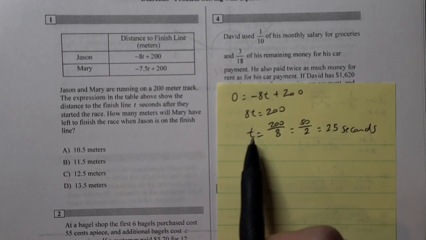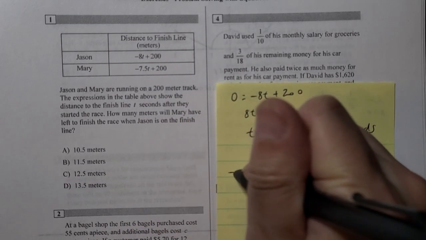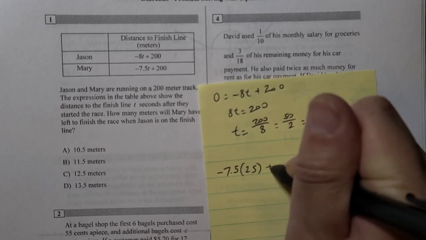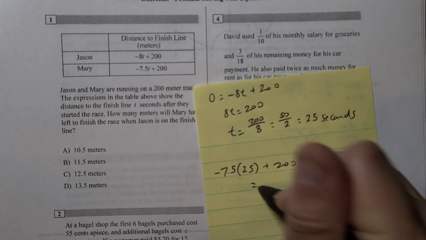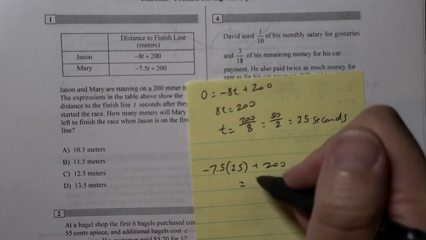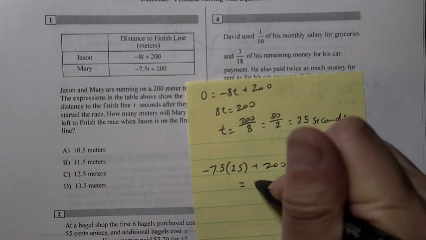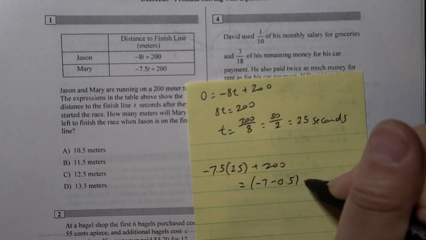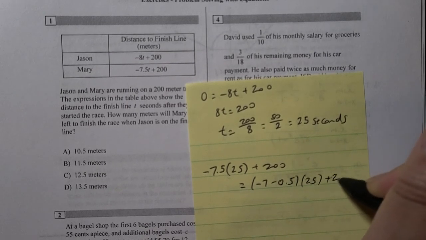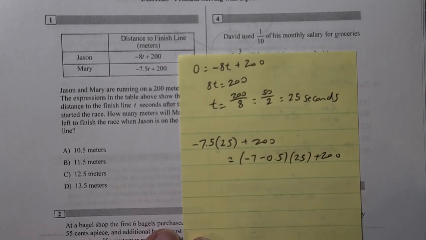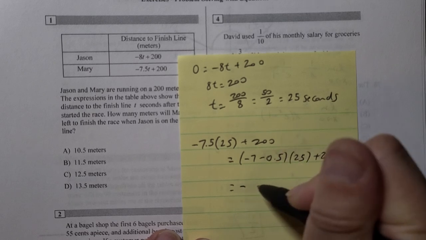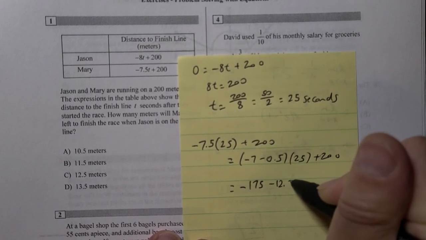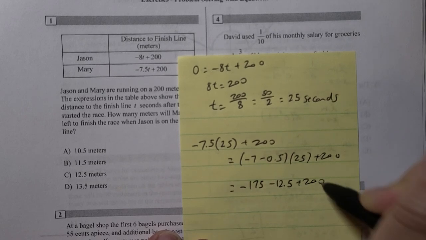So we're going to plug in this value of t into this one. So it'll be minus 7.5 times 25 plus 200. And if you do this, what would that be? If we don't have a calculator, it'll be minus 7 minus 0.5 times 25 plus 200, right? So that's minus 175 minus 12.5 plus 200.